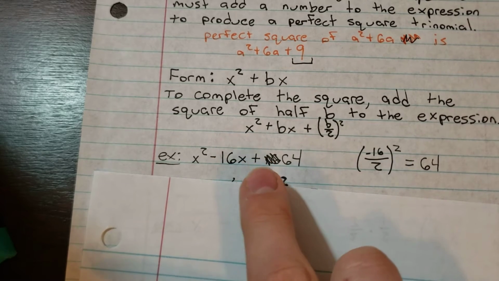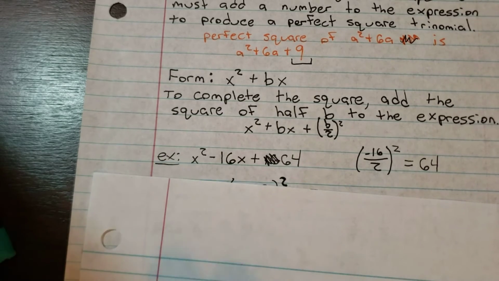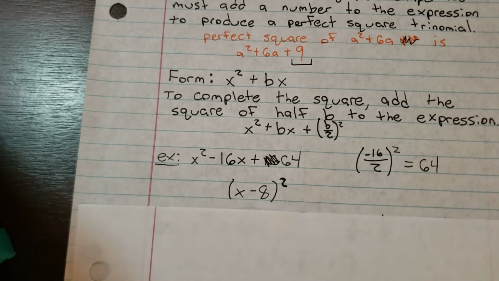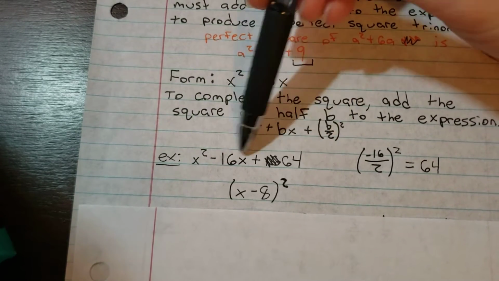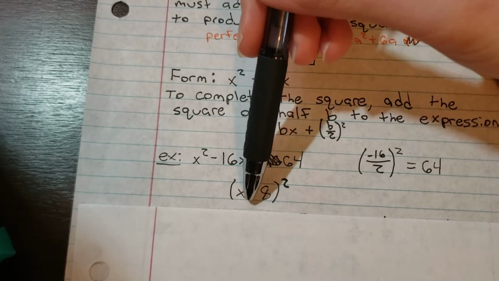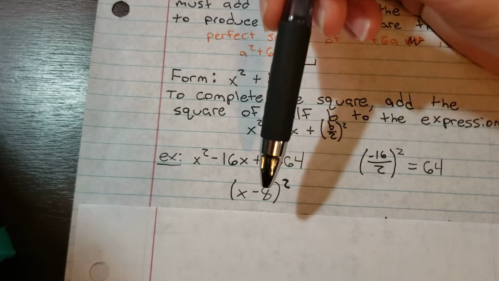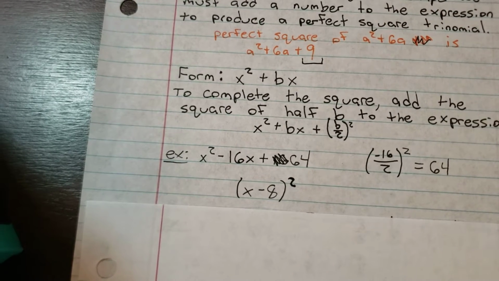So we're going to add 64 to this expression, and now we've completed the square. And because we know our special patterns, we know that this factors to x minus 8 squared.